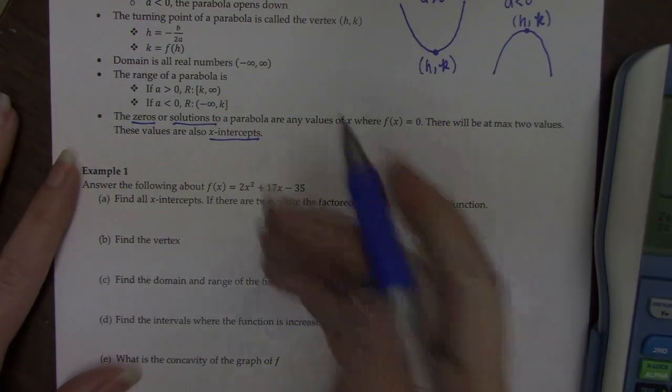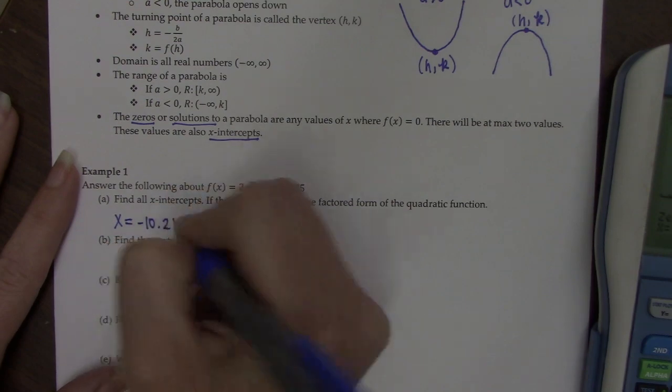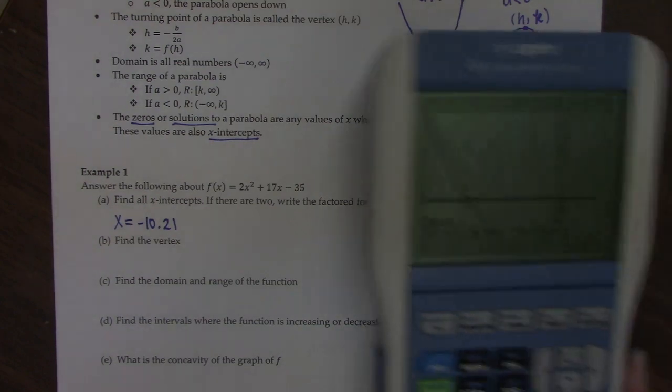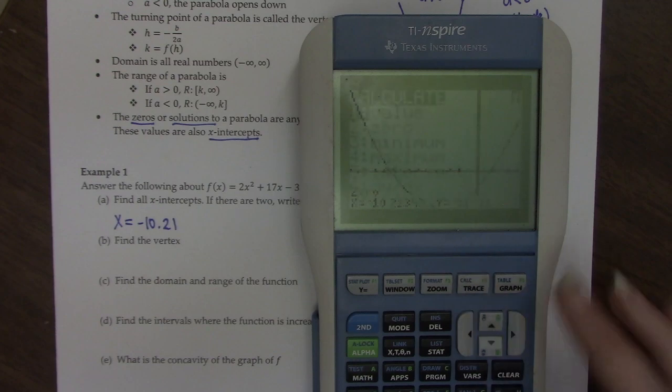-10.21. And I'm just going to take these numbers out to 2 decimal places, but make sure on your exams they're usually very clear about telling you how many decimal places to go out. All right, so now I'm going to try to find the second 0. So I'm going to go to second calculate again.